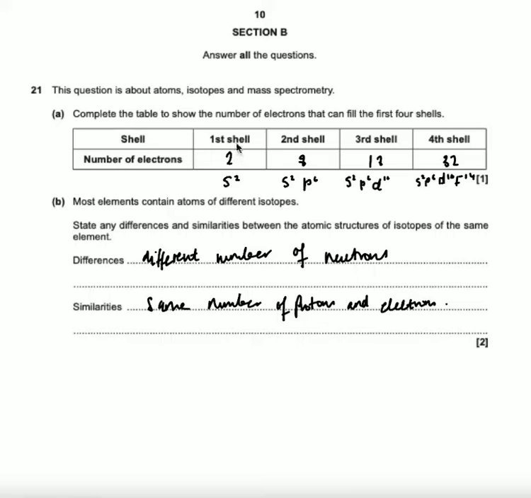Okay, so straight up you would have known that first shell holds 2 electrons, second 8, third 18, and fourth 32, and you can come up with that because you would know that the s orbital contains 2 electrons, and the first shell is only the s orbital, so that's 2 electrons. The second shell holds the s and the p orbital, so that's 2 and 6, gives us 8. The third shell holds s, p, and d orbitals, so that's 2, 6, and 10, giving us 18. The fourth shell holds the s, p, d, and f orbitals, and so that's 2, 6, 10, and 14, giving us a total of 32 electrons.